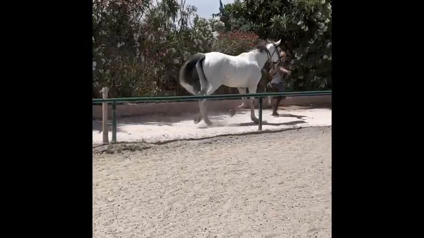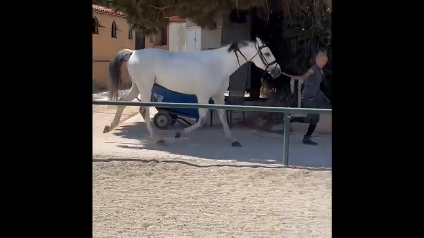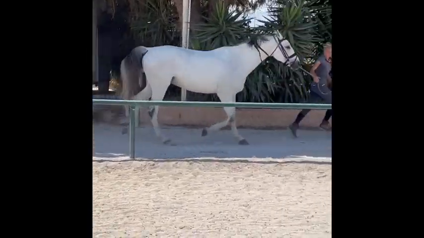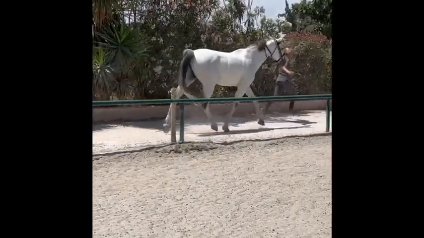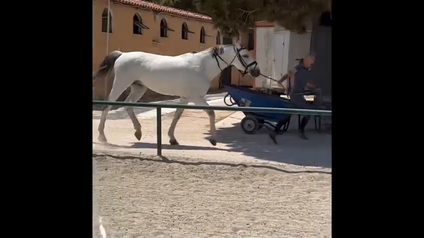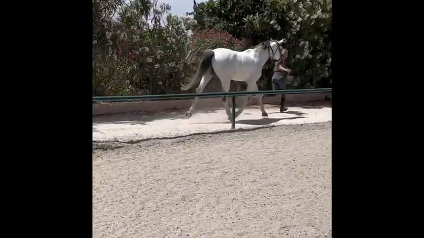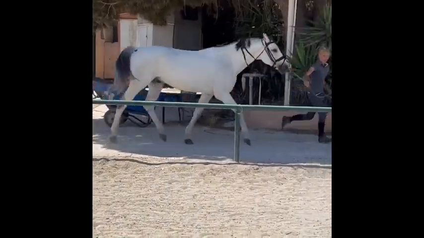And we can see that the shoulder movement has improved and the overall outline of the horse has improved, and the croup is not lifted up that much, and he gives a better impression.